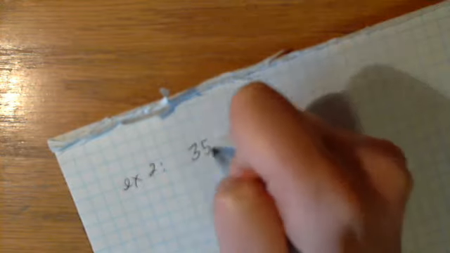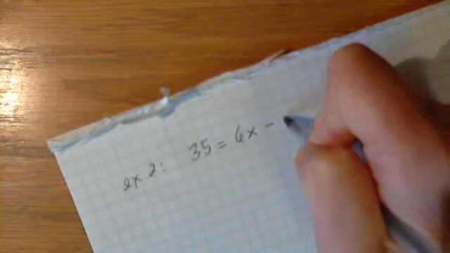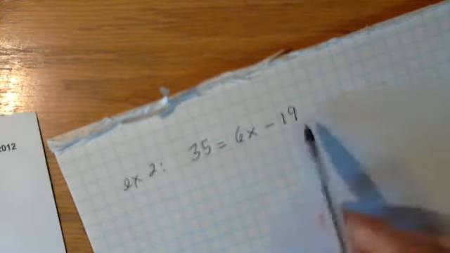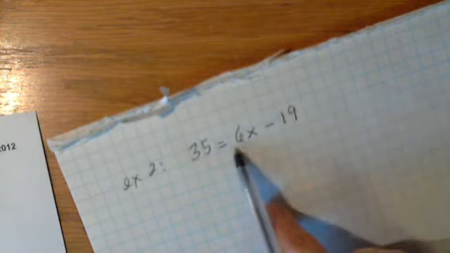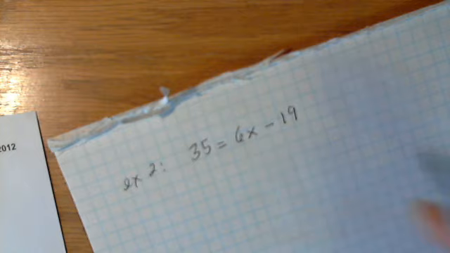So let's try this equation next. So this will be our example 2 for solving linear equations. Let's try 35 equals 6x minus 19. So somewhat similar to the first problem, but the busier side is on the right side of the equal sign, and we have subtraction instead of addition.